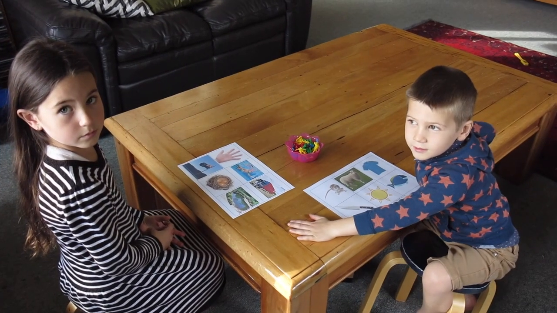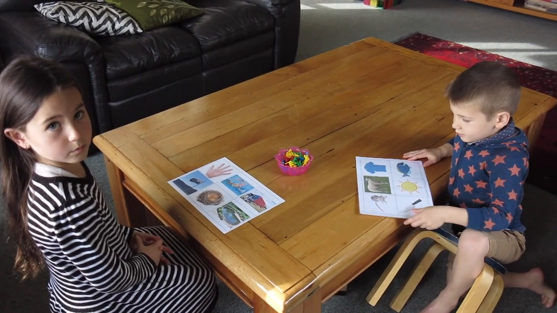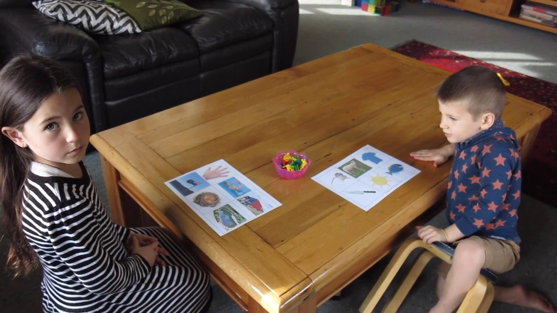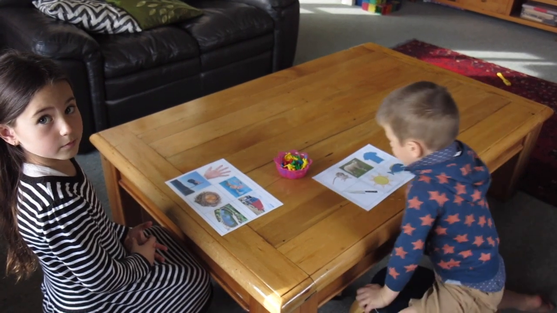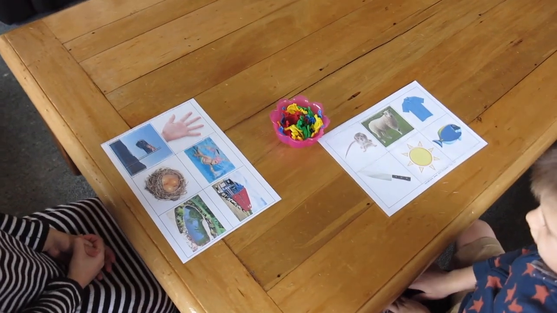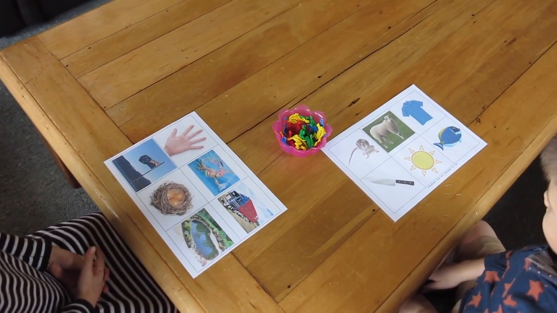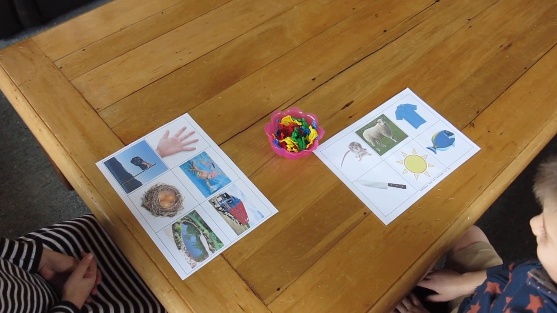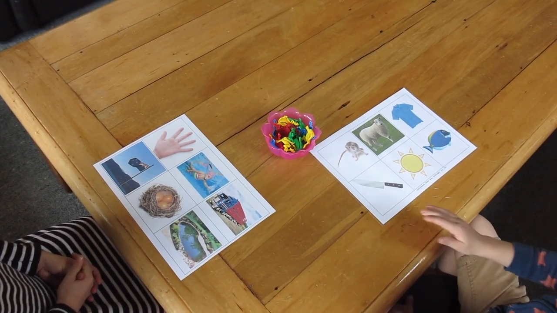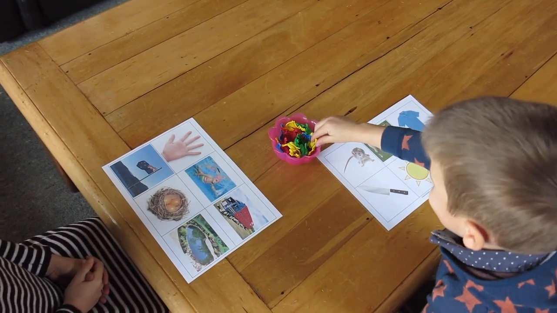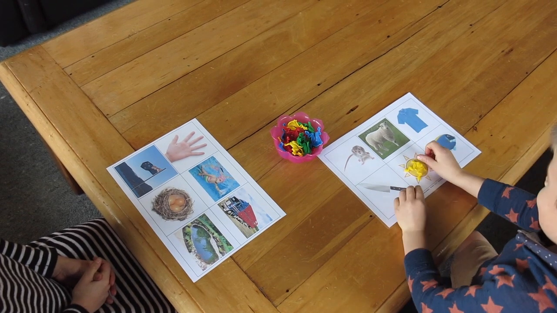So for this game, I'm going to say a word really slowly, and I want you to see if you can hear which word I'm saying and find it on your board. Okay? You ready? All right, here's your first word. So, who's got this one? Sun. Sun. I get the first frog. You get the first frog. Pop a frog on there. Awesome.